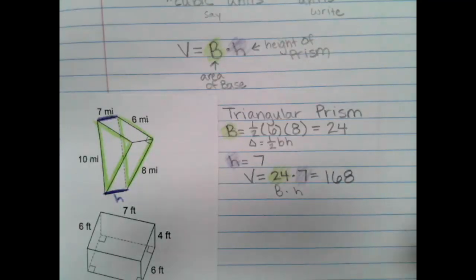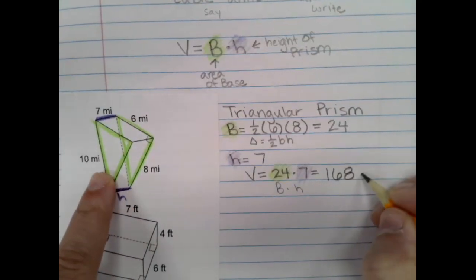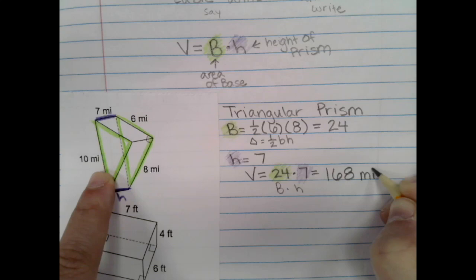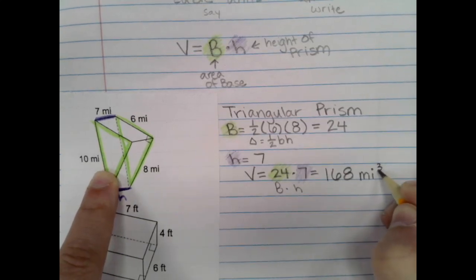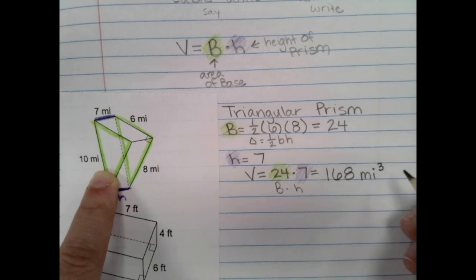This one we're measuring in miles. But because it is volume, we're measuring in cubes. So we're going to put that 3 with that miles. Cubic miles.